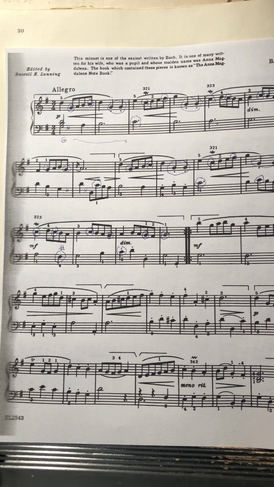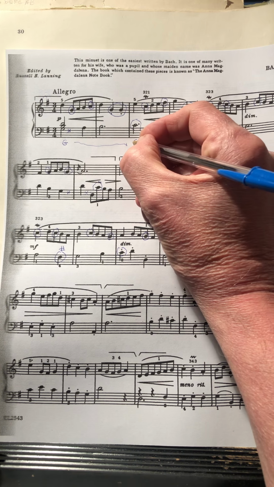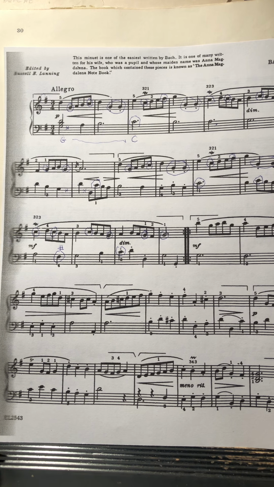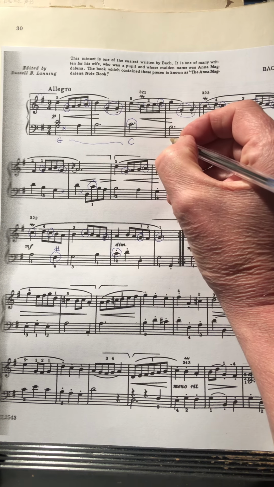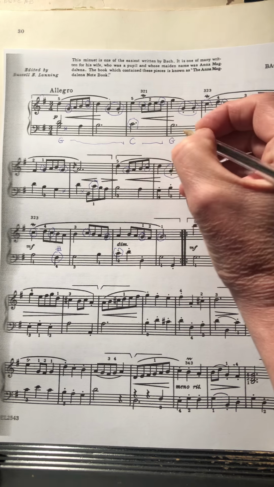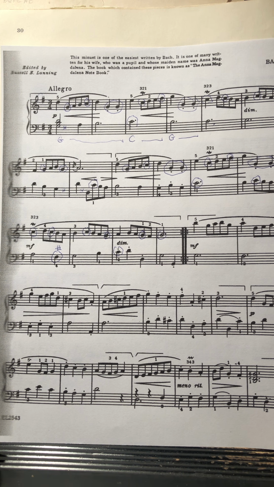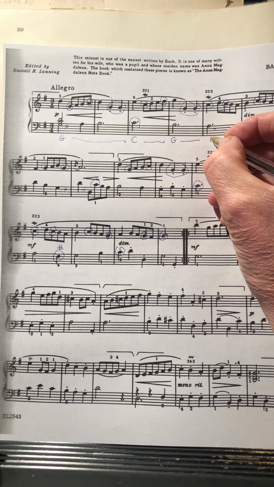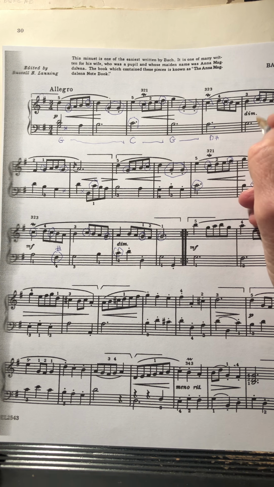Then we go to a C chord. Back to our G chord. Now we have, it's not there, but we have a D7 chord. We're going to talk about what all these chords are.